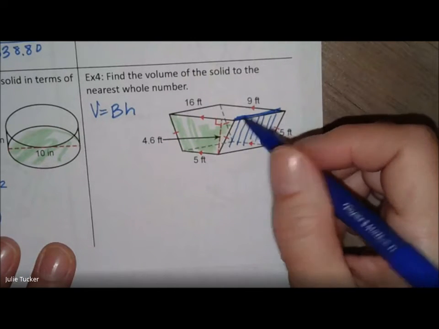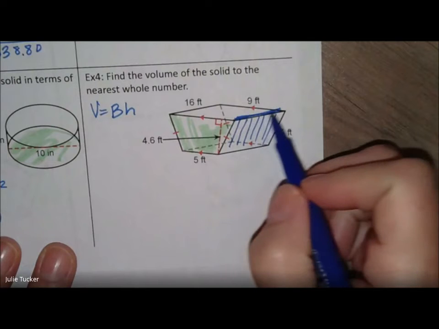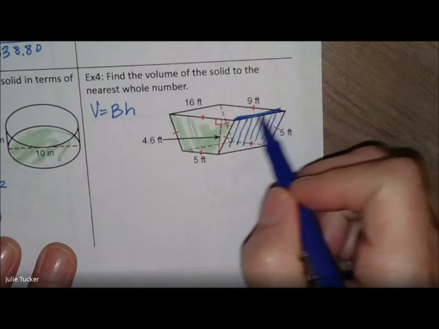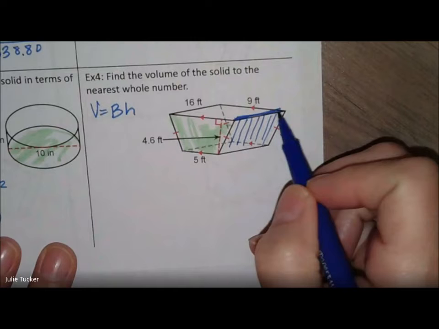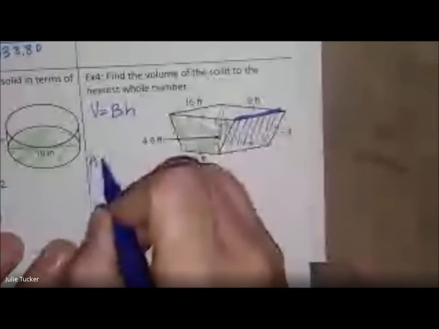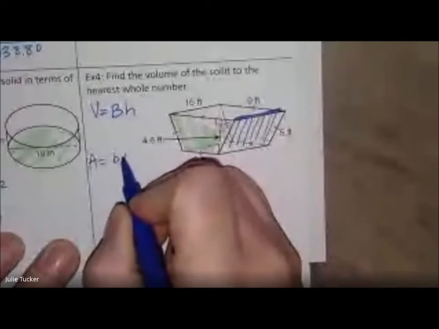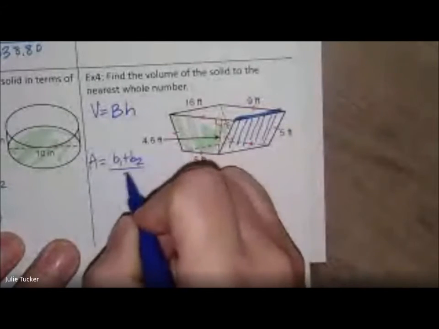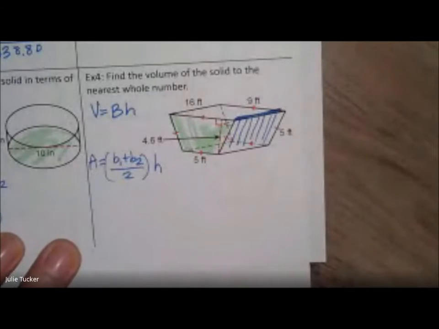So the height of the prism will just be this measurement here, which is the 16. But we have to find the area of the trapezoid. So the area of a trapezoid is this crazy long thing. Okay.